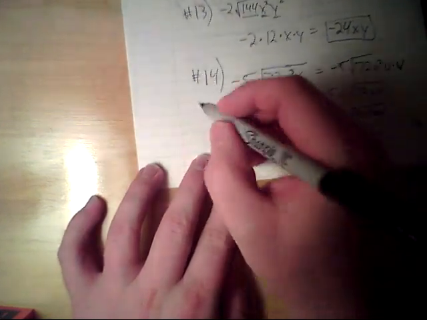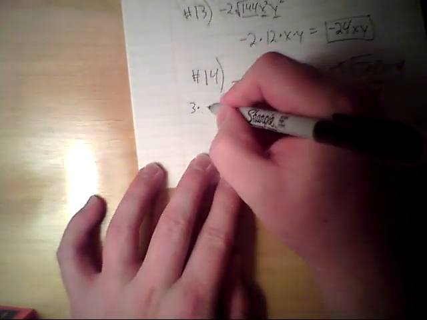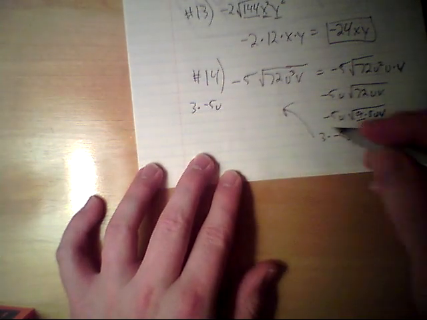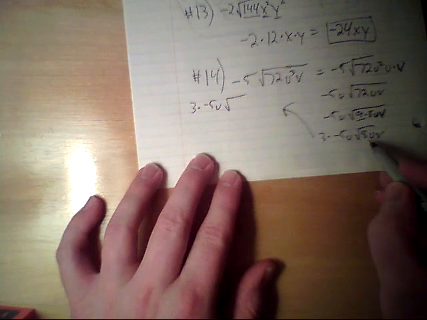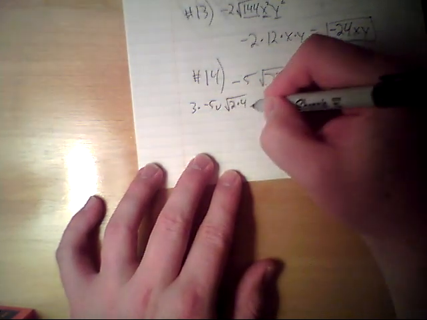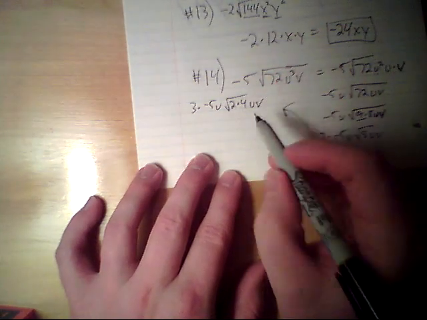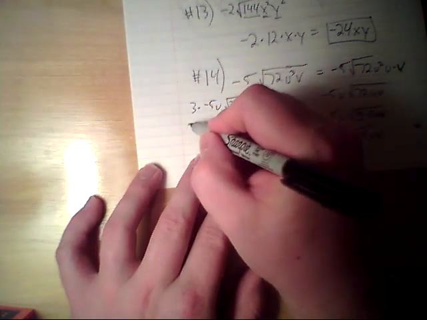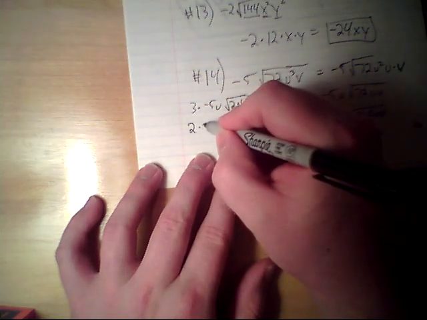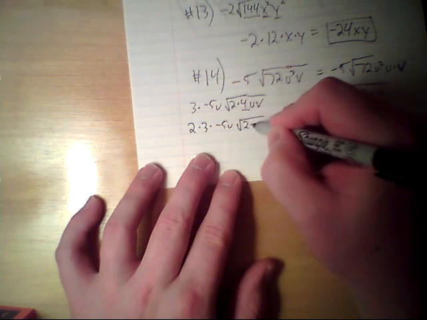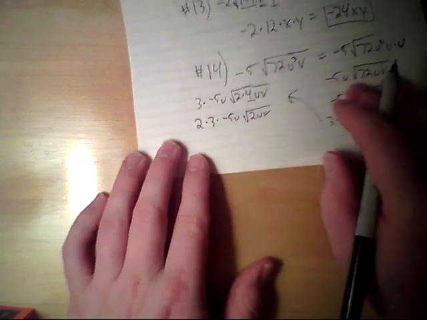So let's rewrite this. We have 3 times negative 5u times the square root. And let's rewrite that 8 as 2 times 4 of 2 times 4 uv. 4 is a perfect square, so we can bring that out as well. That comes out as a 2. That's the square root of 4. Times 3 times negative 5u root 2uv. And then we just have to simplify.